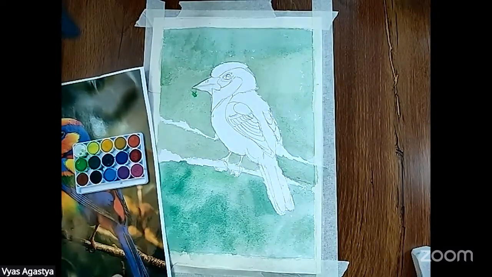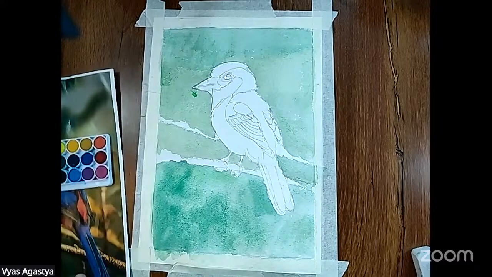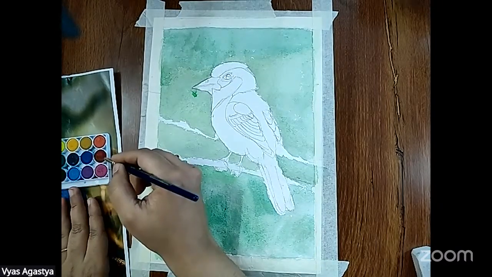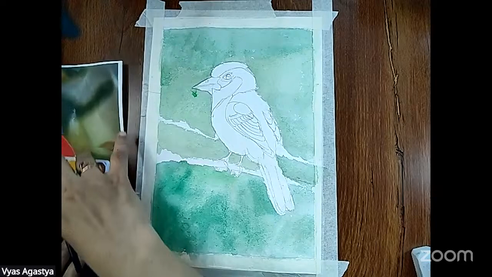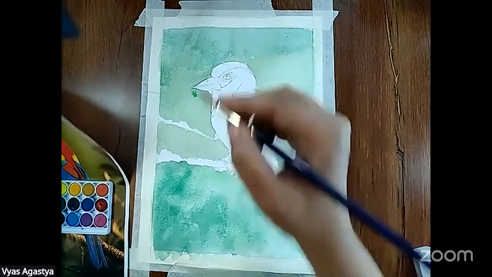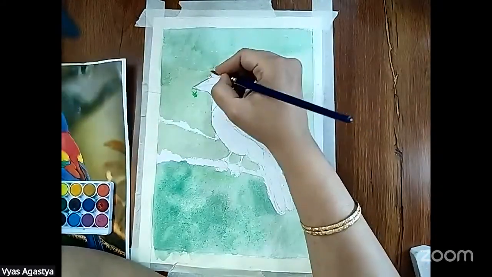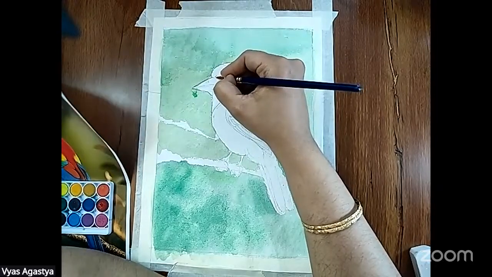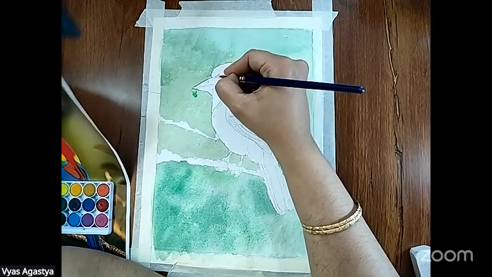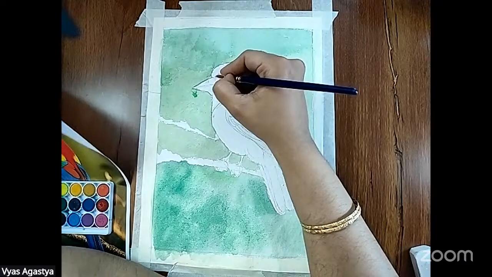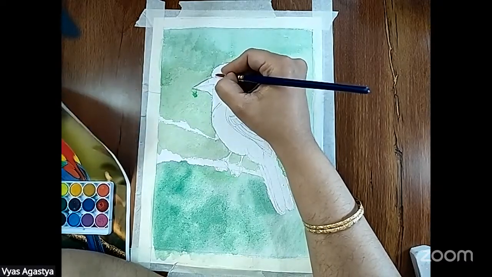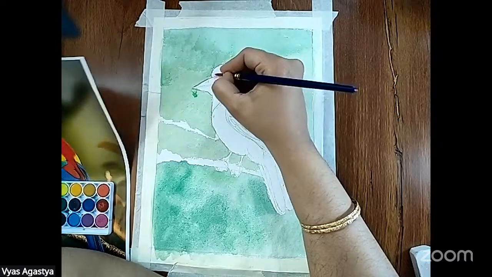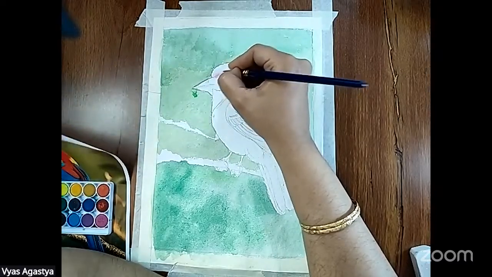See, if you practice this hatching technique, cross hatching technique, then it will be easy for you to paint watercolor also. That is the secret. Okay, what the watercolor artists do is they practice more with cross hatching techniques. Okay, that is the reason. Like this, you should practice hatching techniques.